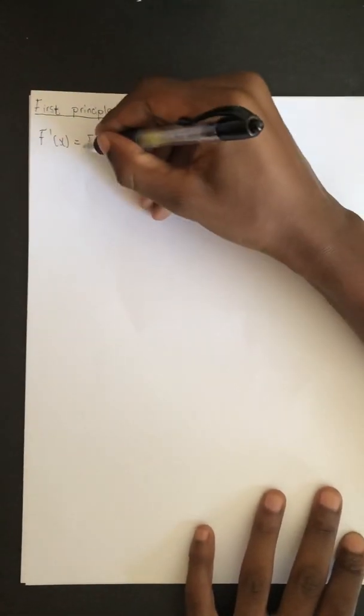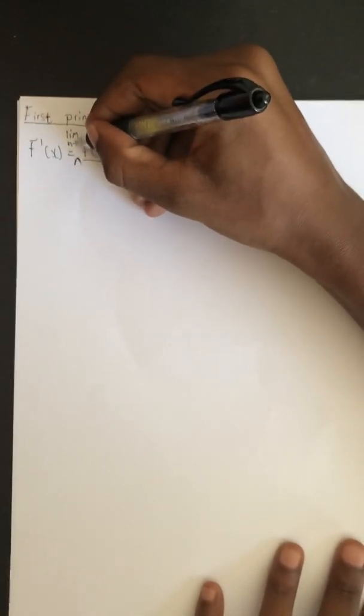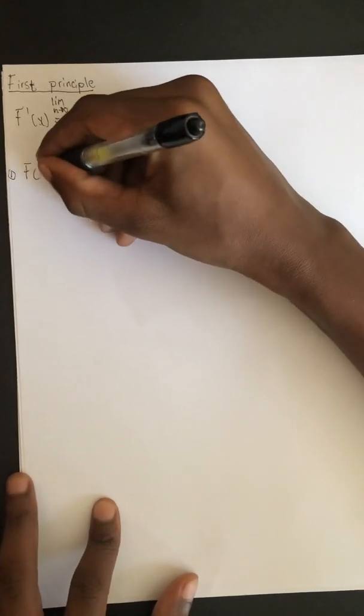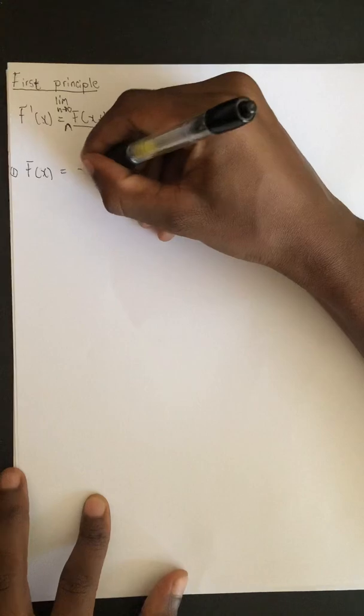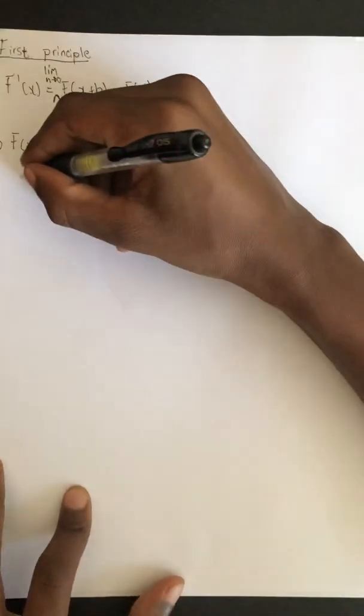divided by h. And bear in mind that I forgot to put the limit here. The limit when h approaches 0. Okay, but I will rewrite the formula correctly when I'm doing the example. So basically this is the formula that we use when we differentiate using first principle. So I'm just gonna give a simple example. If I'm saying differentiate f of x, and then I give you f of x as x squared using first principle. So I'm gonna go to the formula.